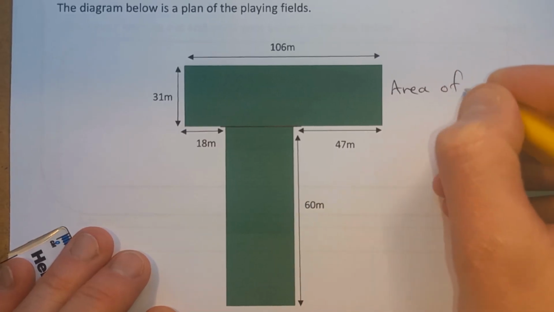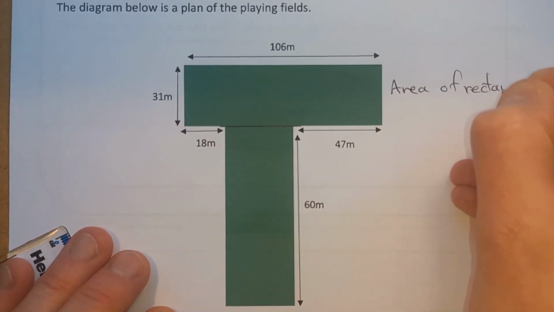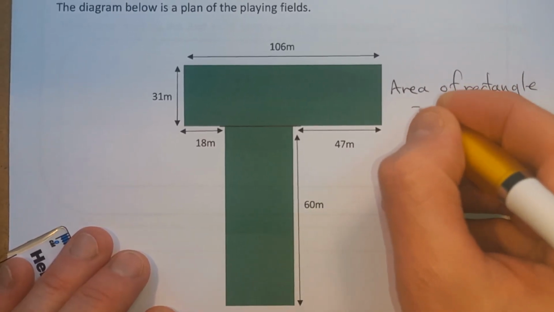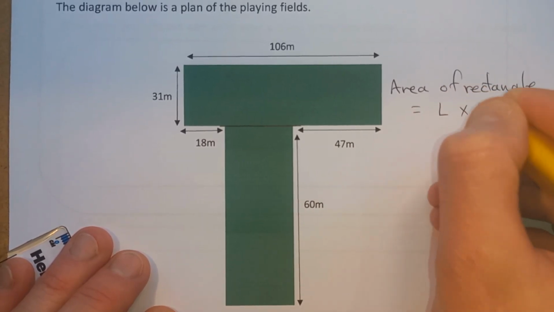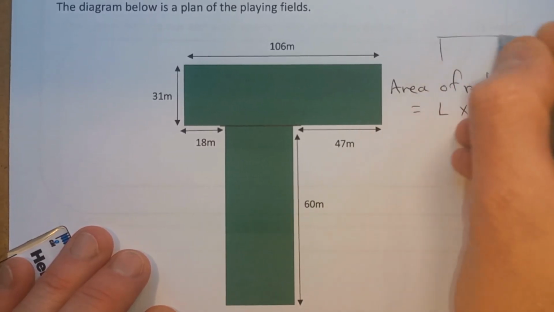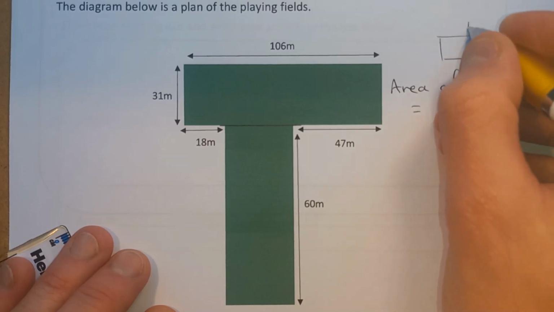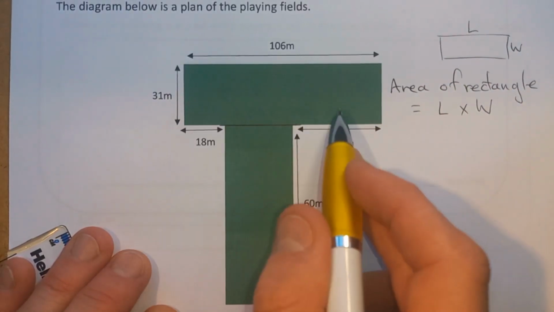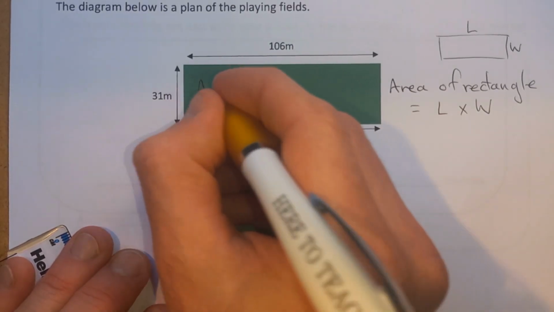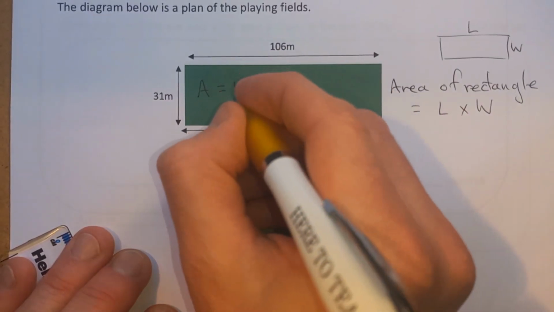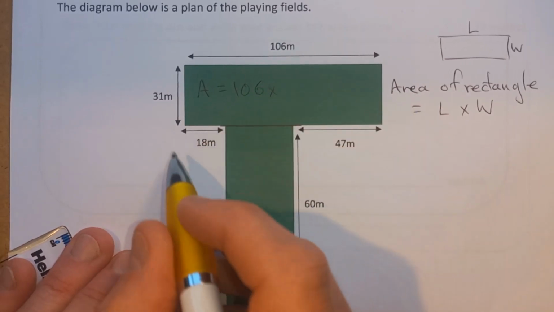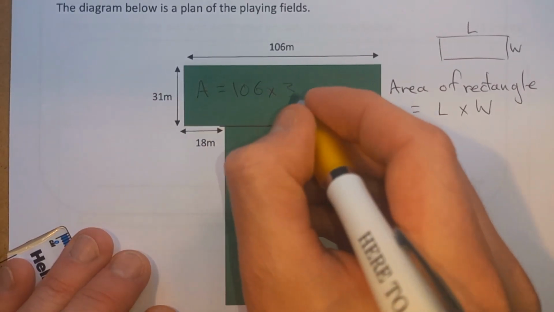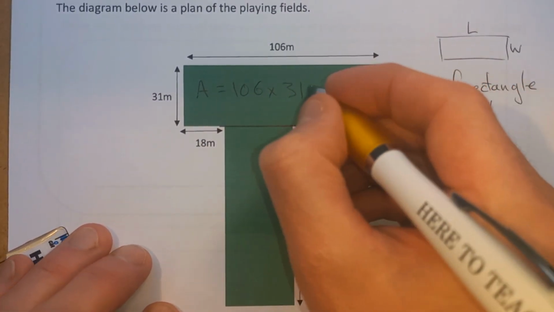Area of a rectangle is L times W. Let's draw a little sketch where L is the length and W is the width. So for example, the area here is going to be 106 times 31.